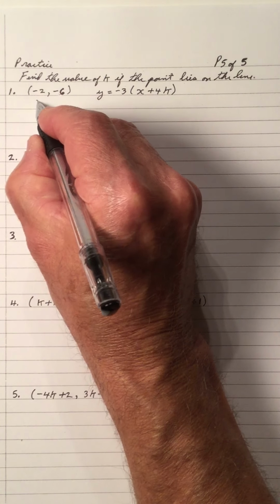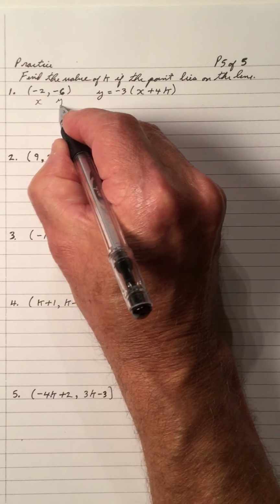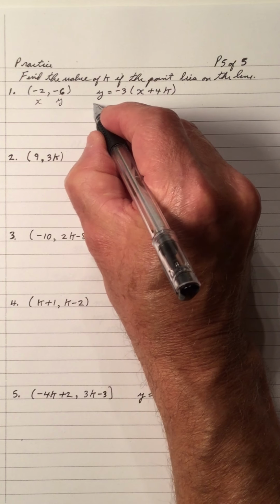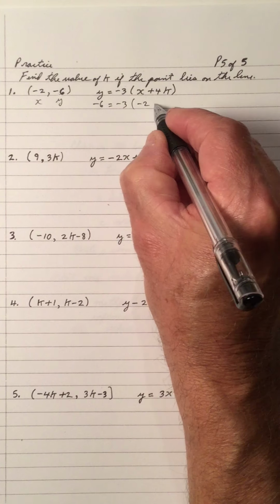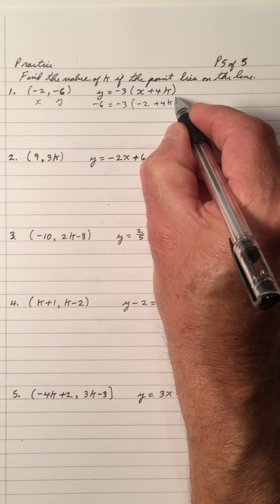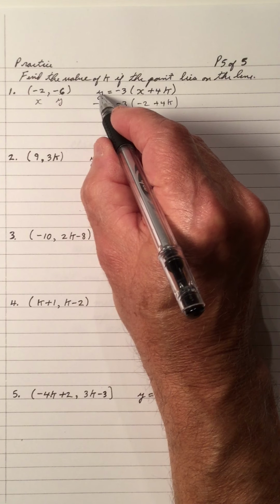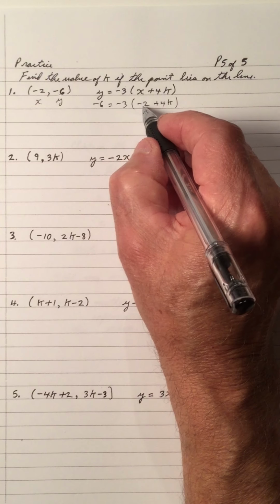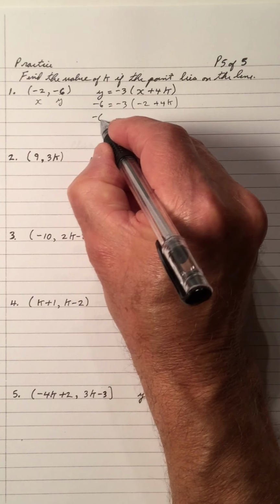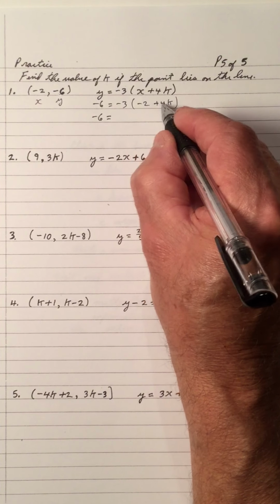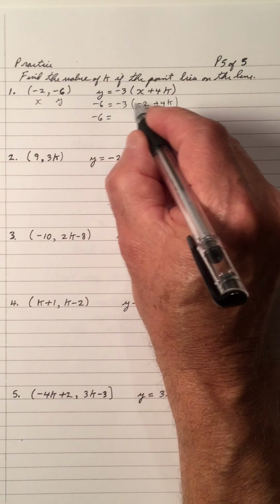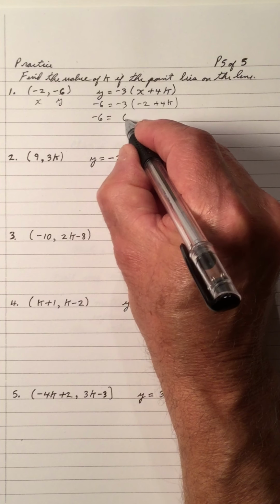Here we go. X is negative 2, y is negative 6. So y is negative 6, and x is negative 2. Again, in the place of y we put negative 6, in the place of x we put negative 2. Now we simplify. Left side is okay. We cannot add these together because they're not like terms. So we have to multiply negative 3 by negative 2 to get 6.